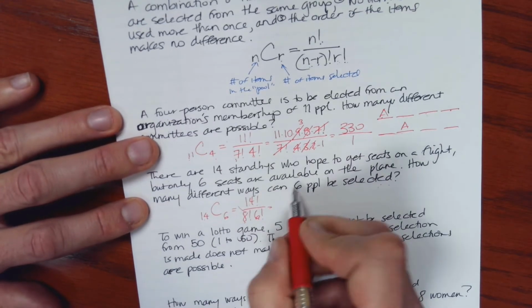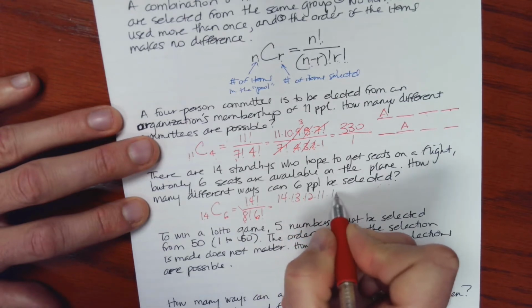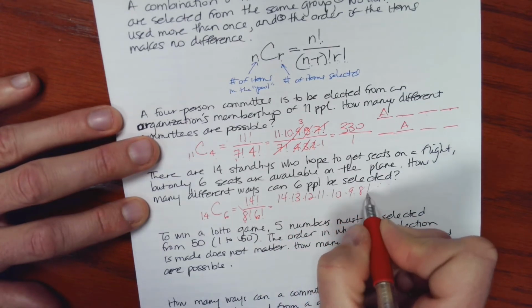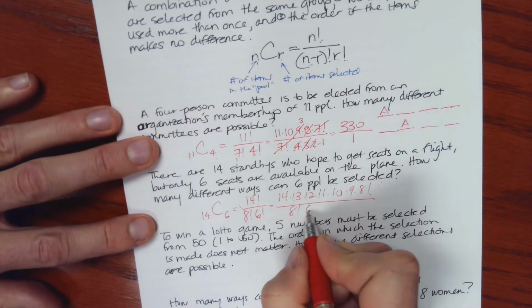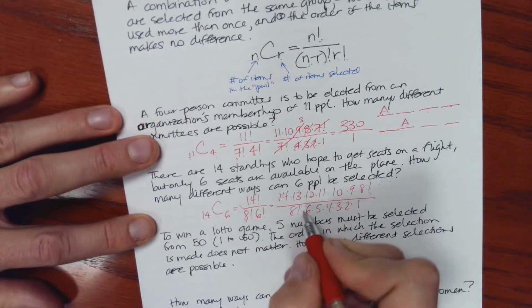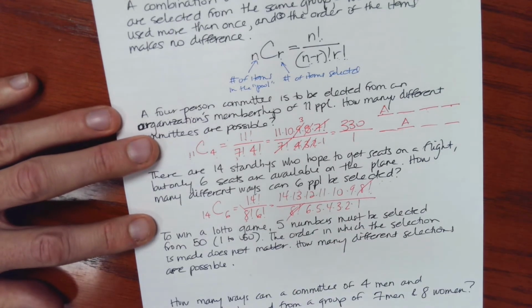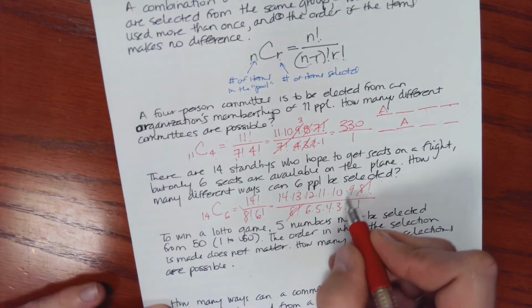So let's simplify this. I have 14 times 13 times 12 times 11 times 10 times 9 times 8 factorial. I have 8 factorial in the denominator, and then 6 times 5 times 4 times 3 times 2 times 1. All right, so these factors are all going to cancel. And let's see, I might be able to reduce some other things.